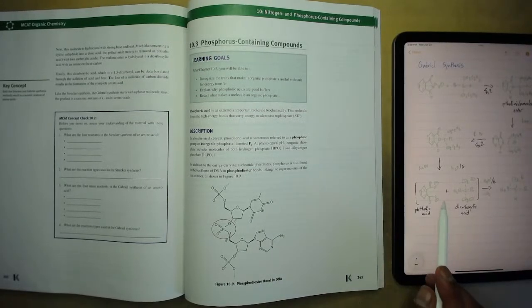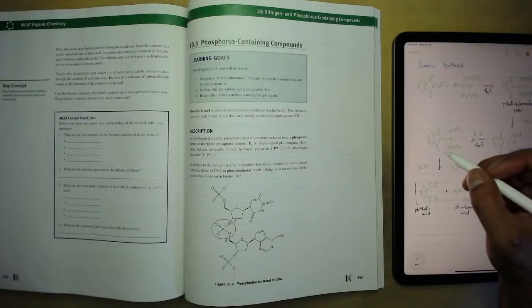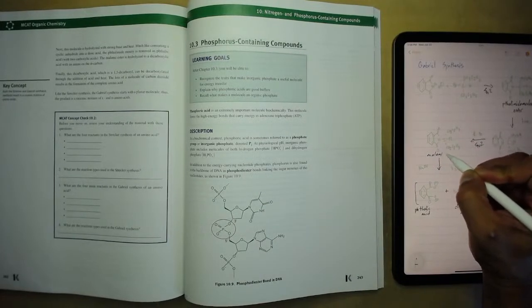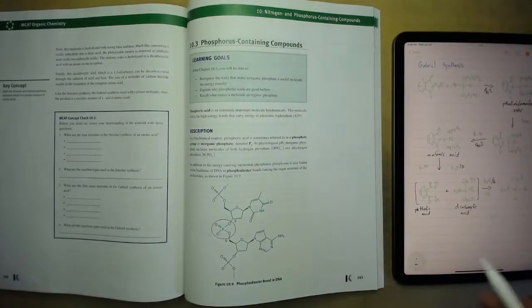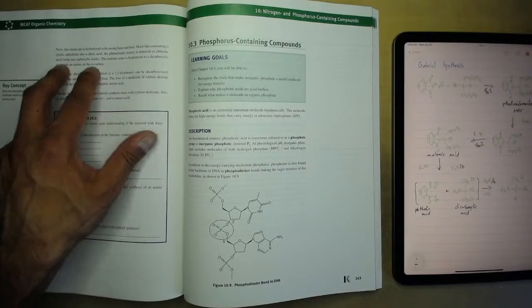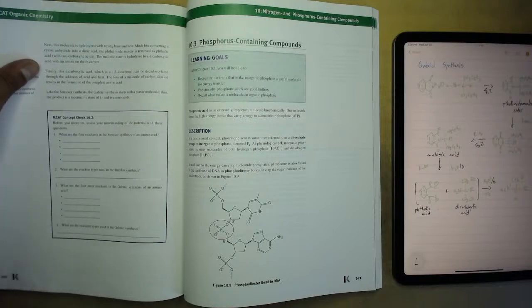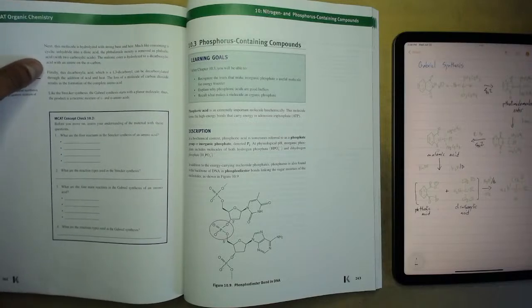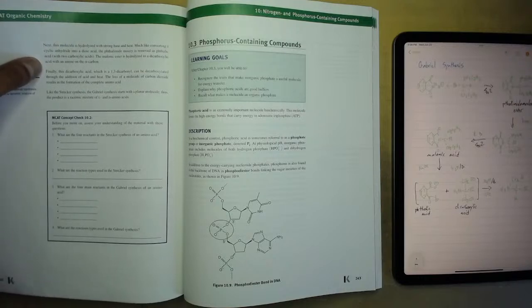This is also a dicarboxylic acid, except it's phthalic acid. This was our malonic ester.